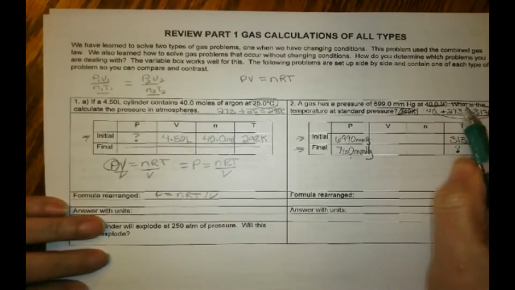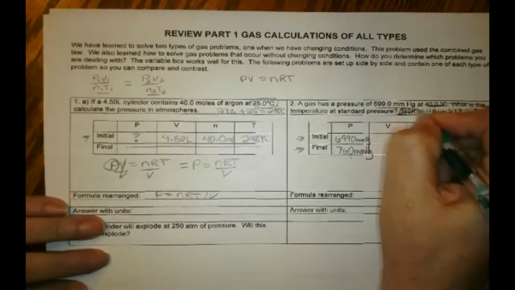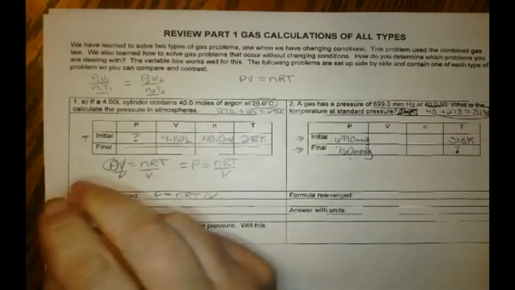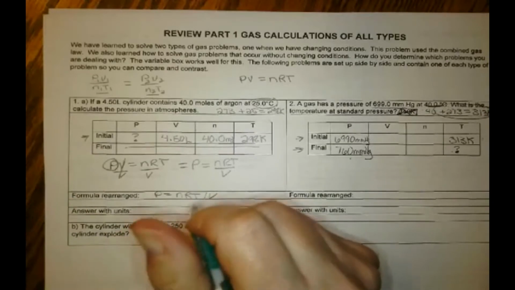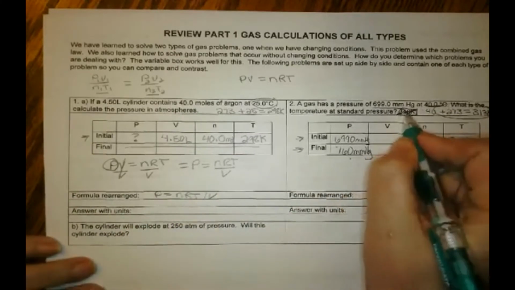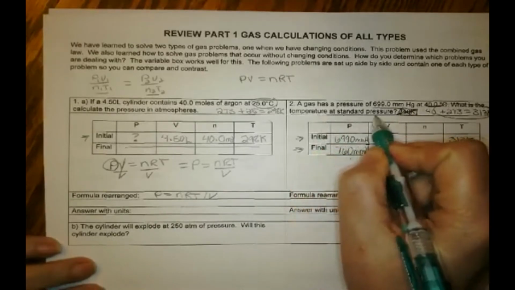And then it says, what is the temperature at standard pressure? And then there's 340 K here. I think I actually put the answer right there, because sometimes I put them at the end instead of the bottom. But in any case, that has nothing to do with the problem right now. At standard pressure.